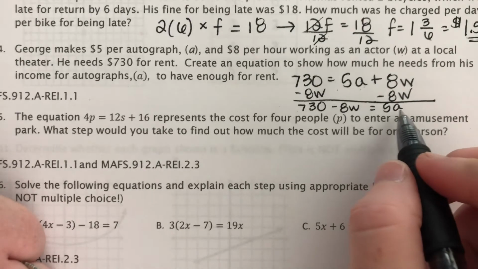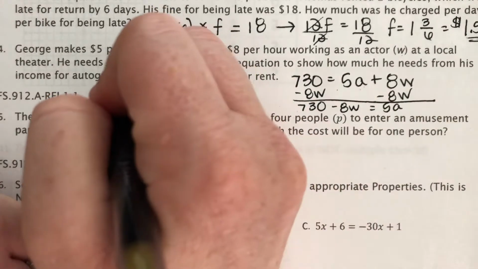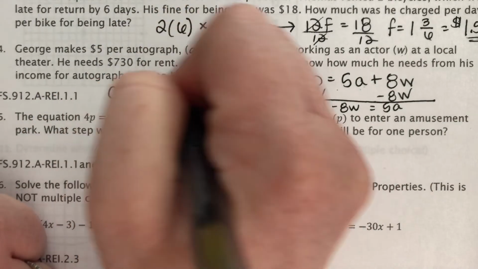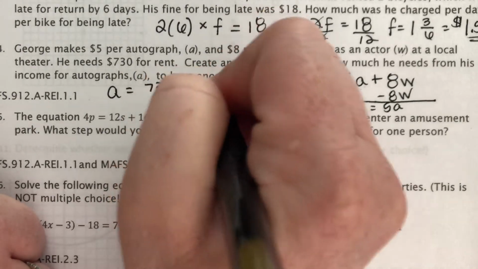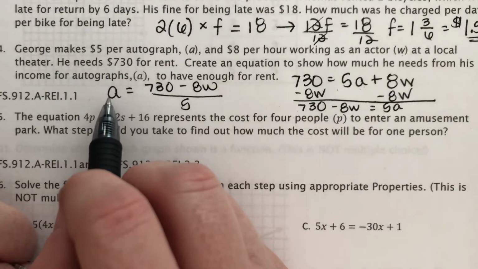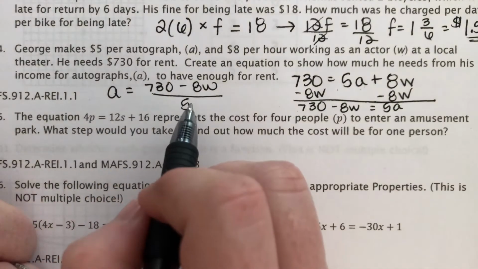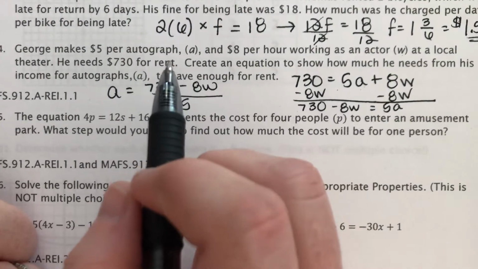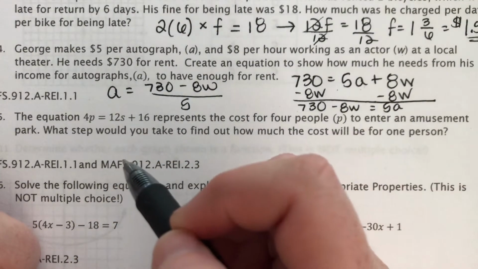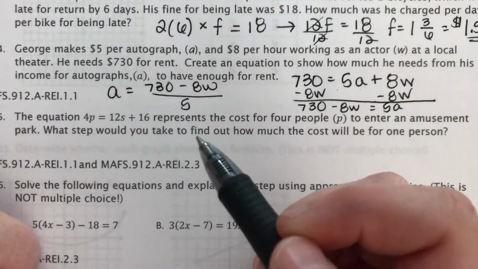And I want to get A by itself, so I need to divide by 5. So I'm going to end up with A equals 730 minus 8W all divided by 5. This describes how many autographs he needs, right? And once we know how many he needs, then we can multiply it by 5, and that tells us how much money he needs to make from autographs alone. Okay, hopefully that makes sense.